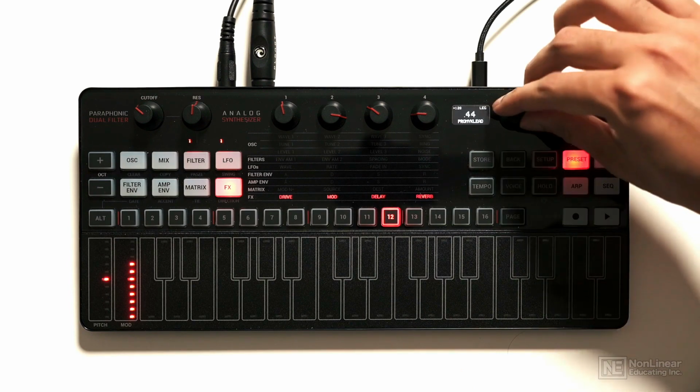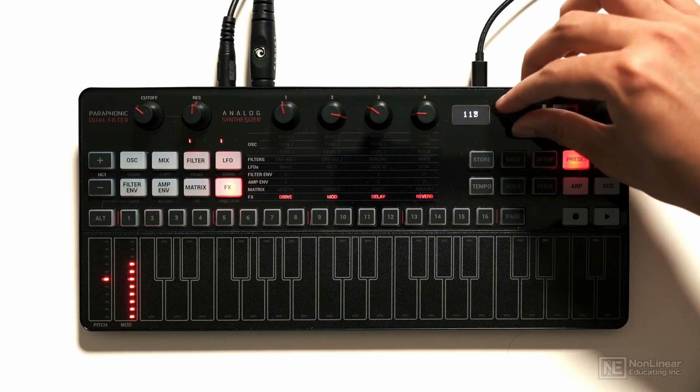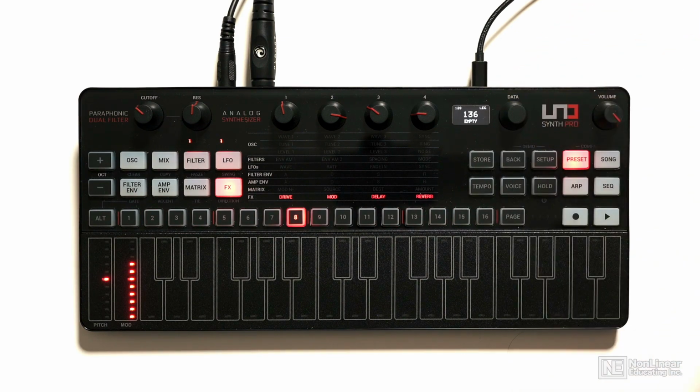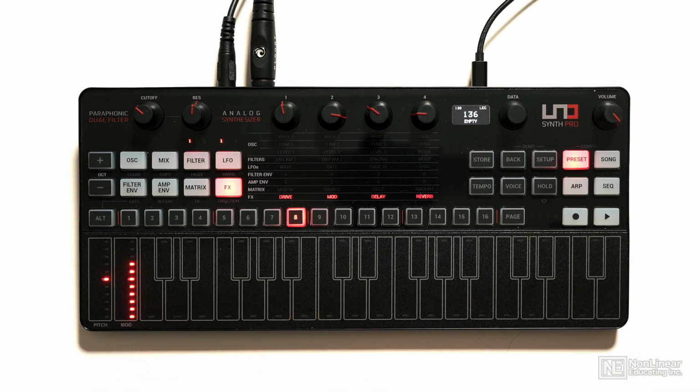I can tap the preset button and then I can scroll across to access any other preset. And like I said, beyond 128, we get empty slots. And I can select any empty slot and we get this default sawtooth tone.